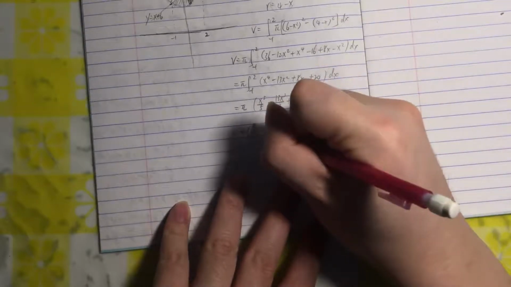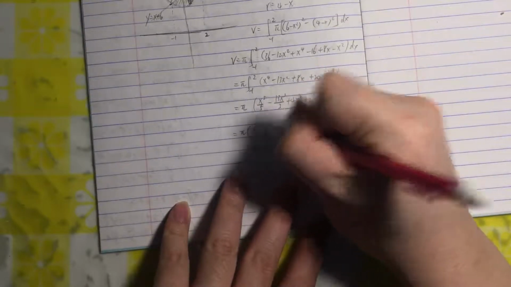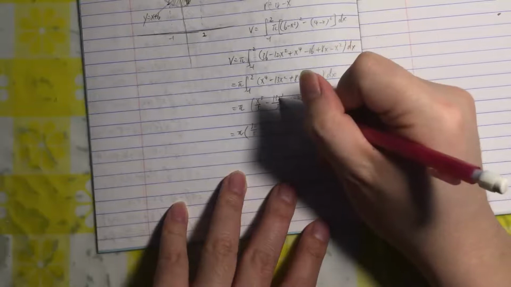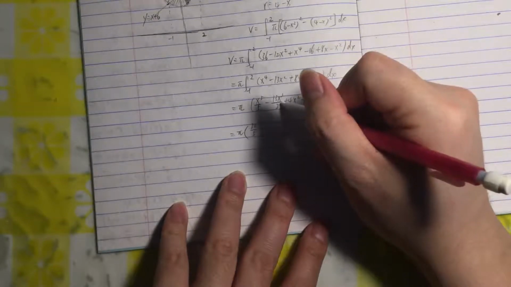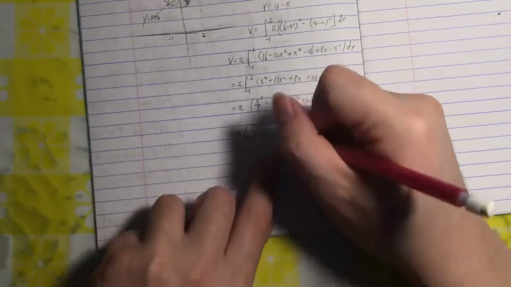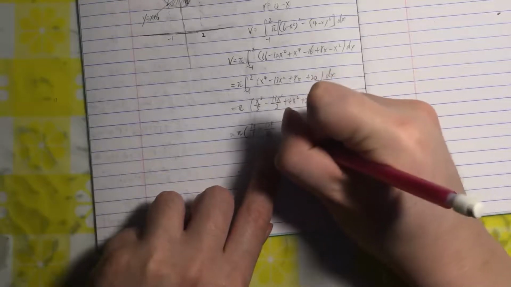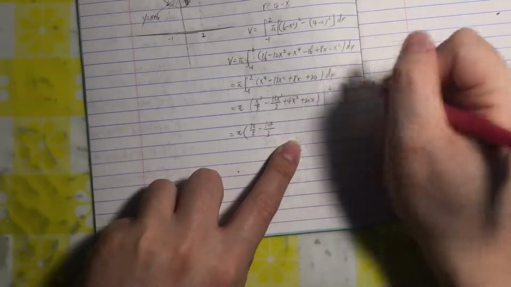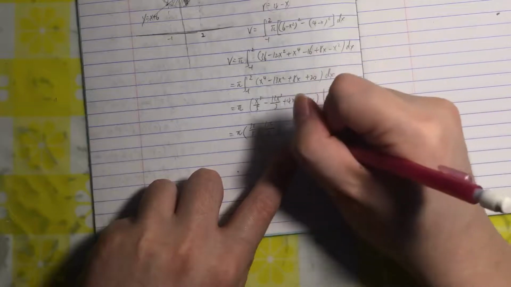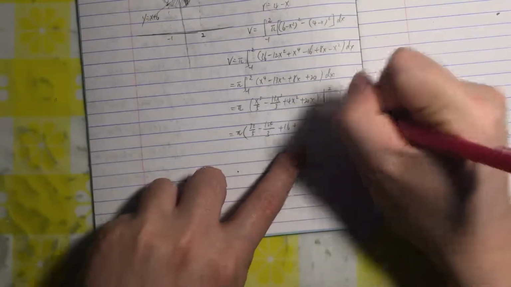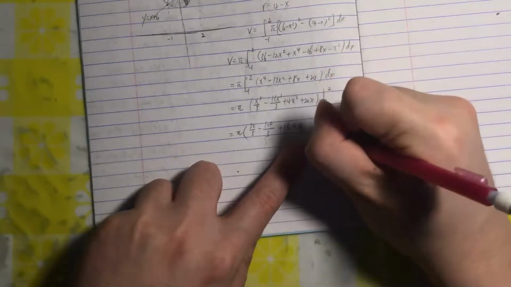If I plug in 2, I get 32 over 5. 2 cubed here is 8. 8 times 13 is 104 over 3. 2 squared is 4. 4 times 4 is 16. 2 times 20 is 40.